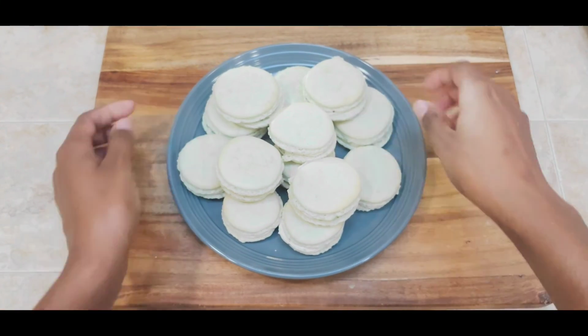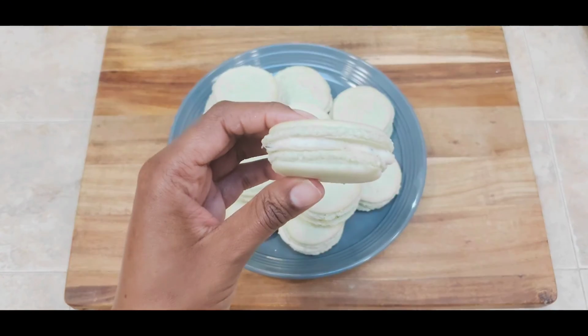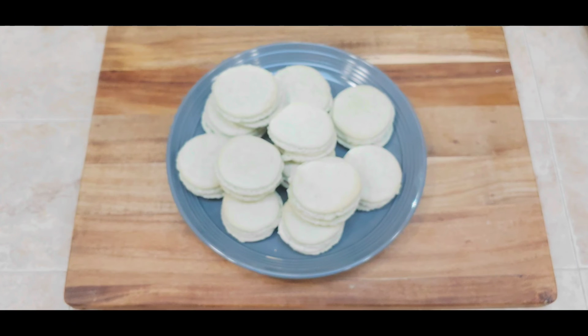And here it is, delicate yet crisp and chewy, melt in your mouth macarons. We hope you enjoyed learning the science behind this delicious treat.